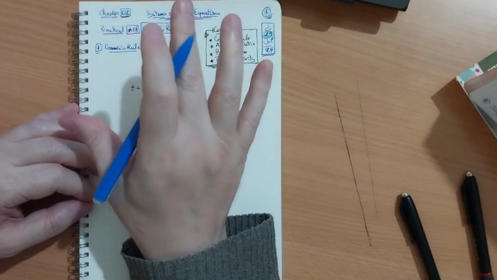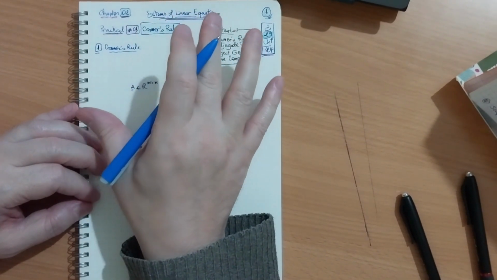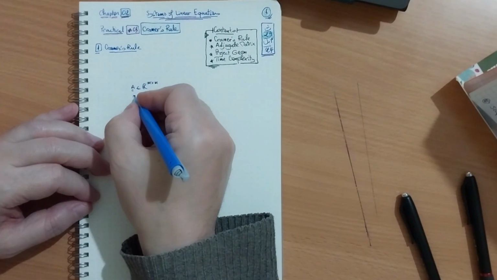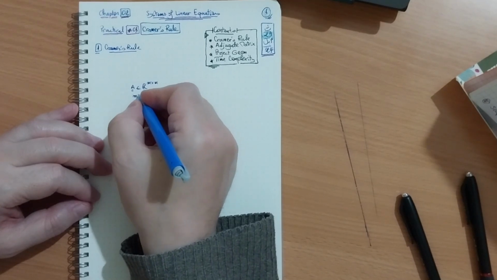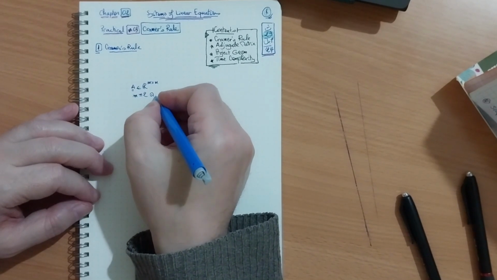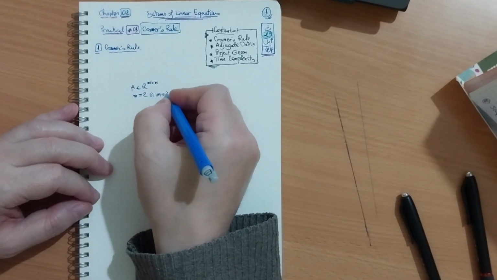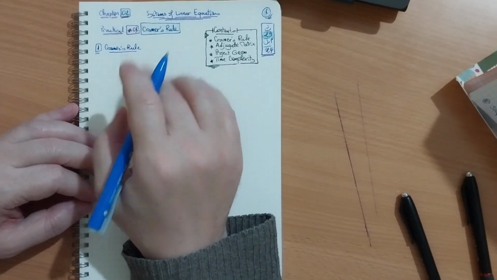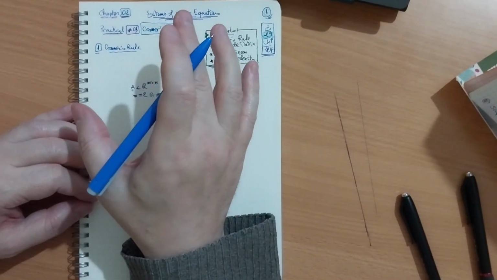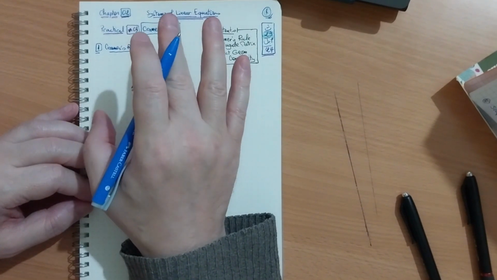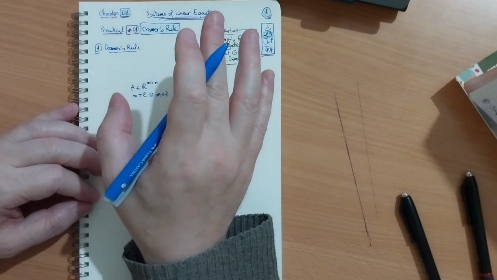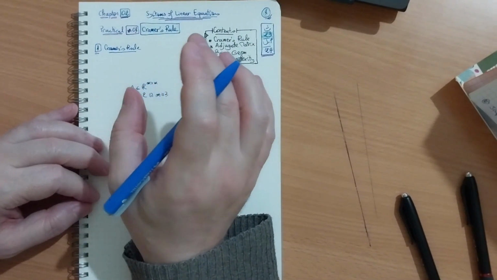We limit our function to m equal 2 or m equal 3, because we said that both Cramer's rule and the Adjugate Matrix are inefficient, impractical when the size of the system is large.